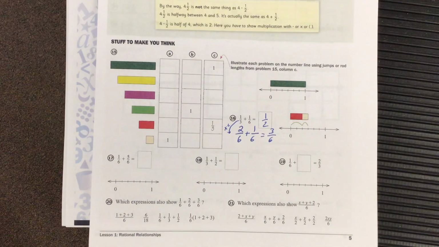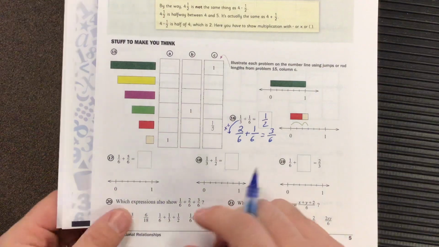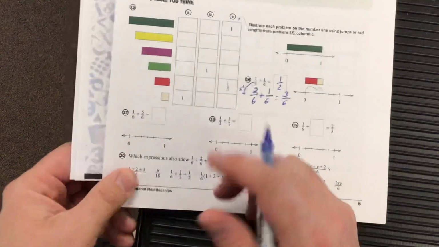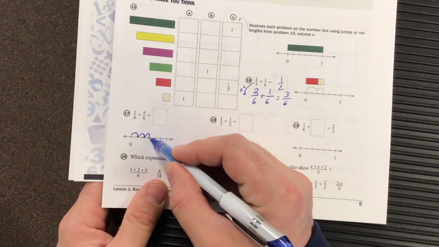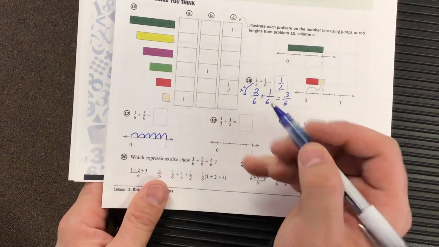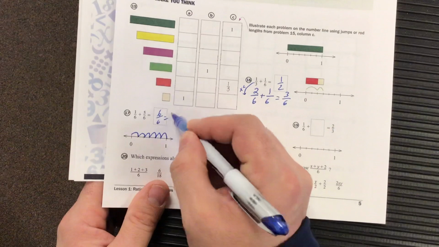Question number 17. Again, you can always use these number lines to help you. 1/6 plus another 5/6, that'd be 6/6, which is equal to 1.